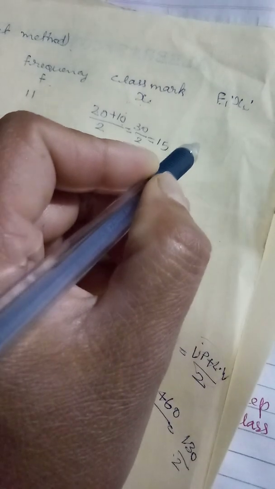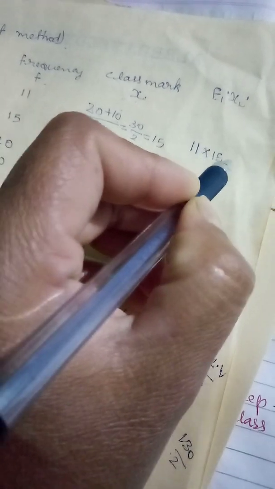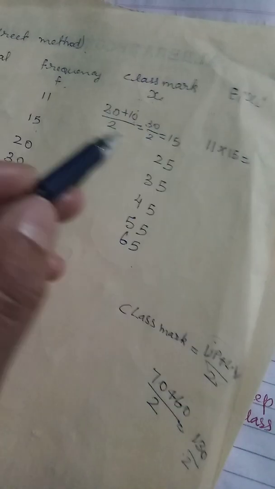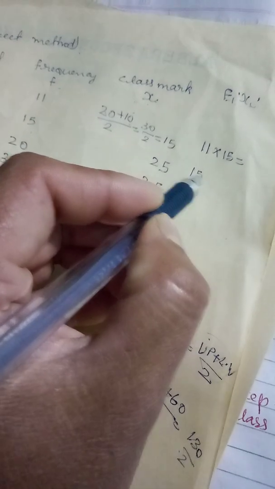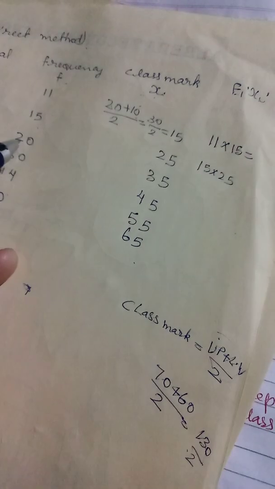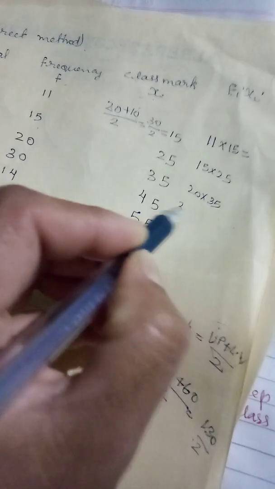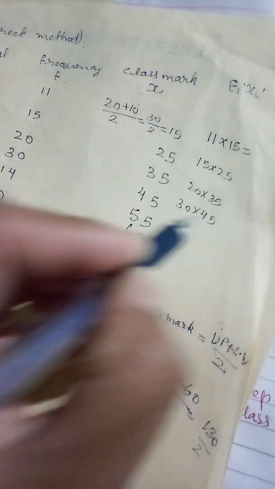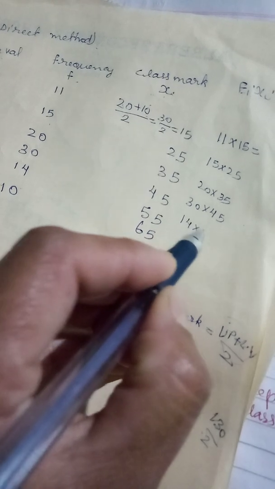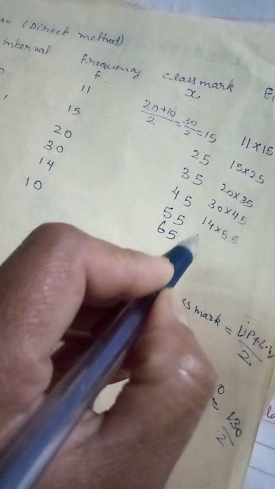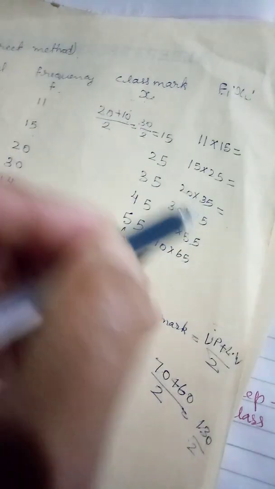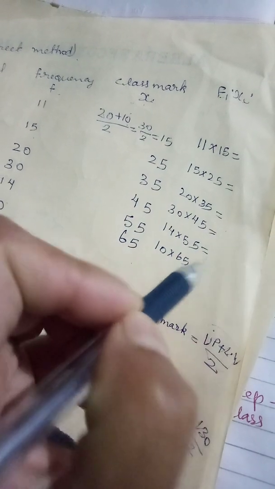That means the first one you have to do 11 into 15. See how much you get. Then 15 into 25. Then 20 into 35. 30 into 45. 14 you multiply with 55. Then 10 you multiply with 65. So please do the multiplication by yourself. I hope you know how to multiply. Then whatever you get, you can write here.